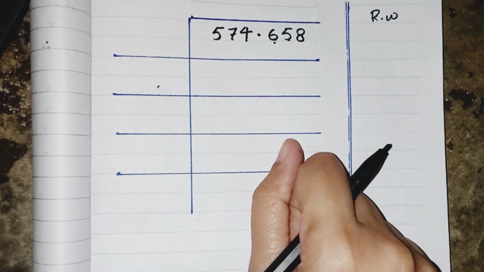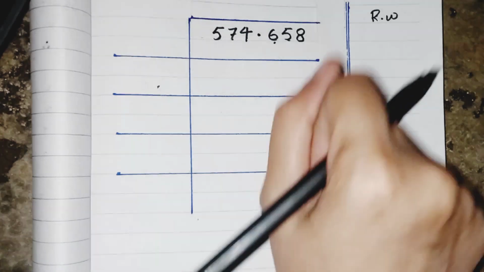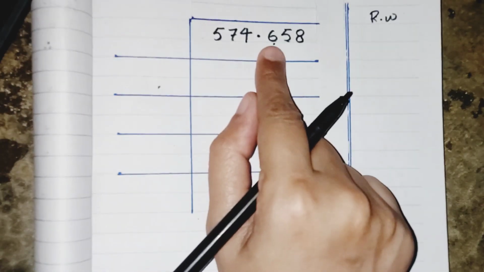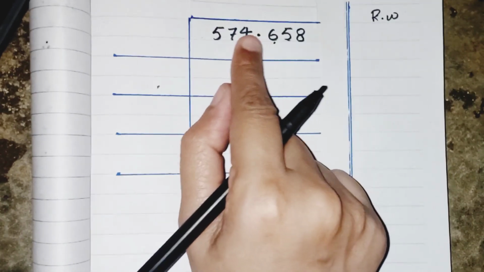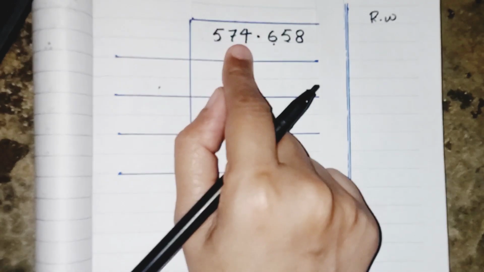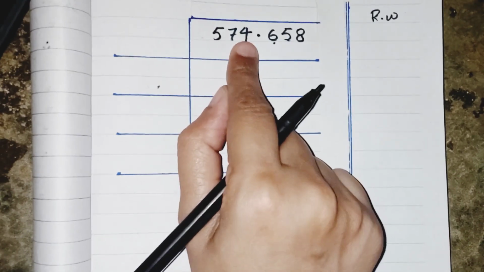In today's video we will learn how to find the square root of a number without using a calculator. For doing that we have to make pairs of digits by looking at the place value of the number. Some digits are before the decimal and some are after the decimal. Before the decimal, the least place value is the unit.